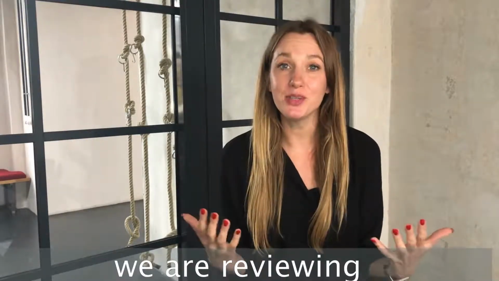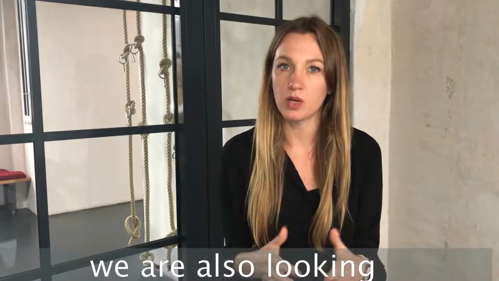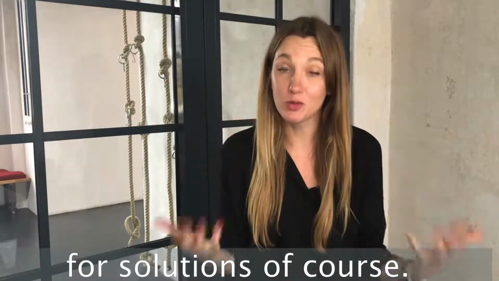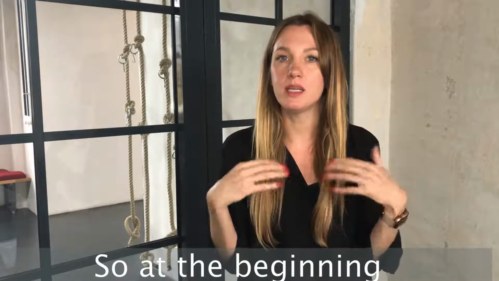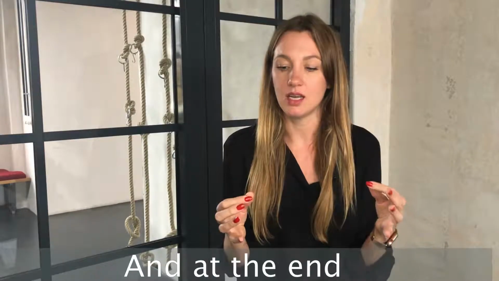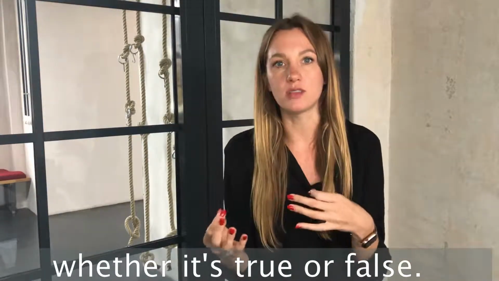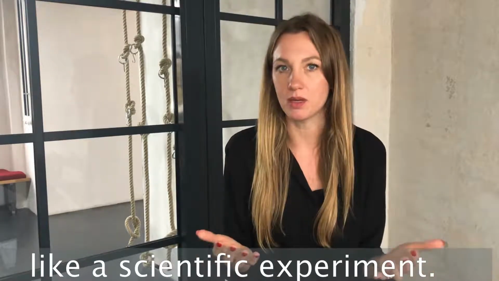So when we are reviewing our testing session, we are not only looking for problems, we are also looking for solutions, of course. So at the beginning of each testing session, we set up specific hypotheses. And at the end, of course, we want to figure out whether it's true or false. It's kind of like a scientific experiment.